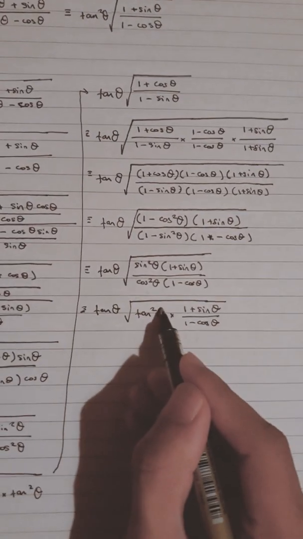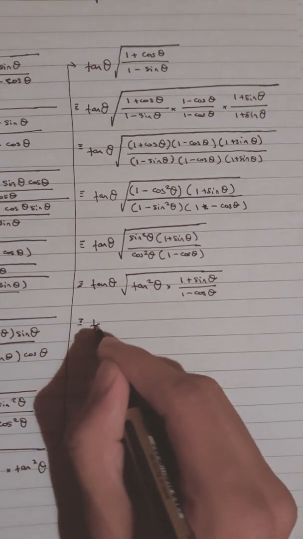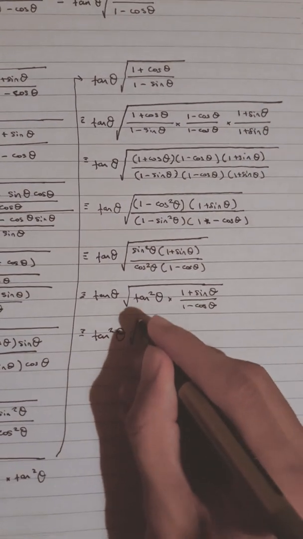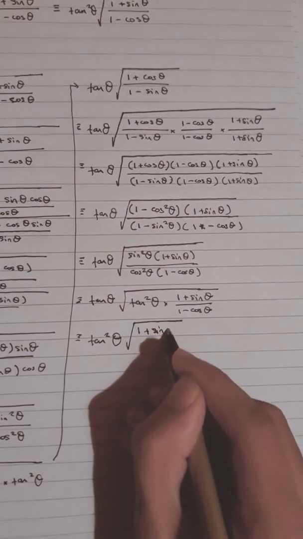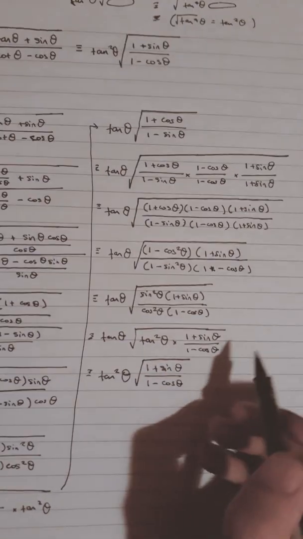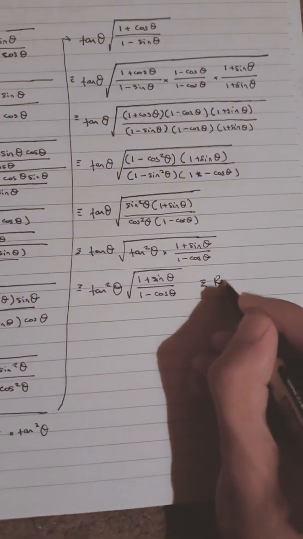And we've got a tan squared theta here, which we can take out and bring to the front, so multiply right here. So we actually have a tan squared theta at the front here. And inside the square root, we have 1 plus sine theta over 1 minus cosine theta, which is precisely our right-hand side. And so this is equal to the RHS.